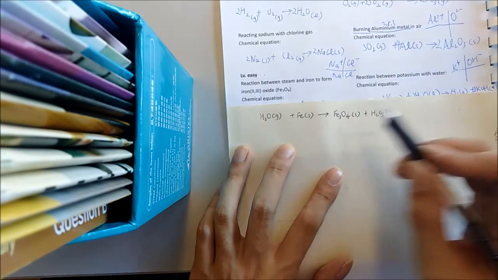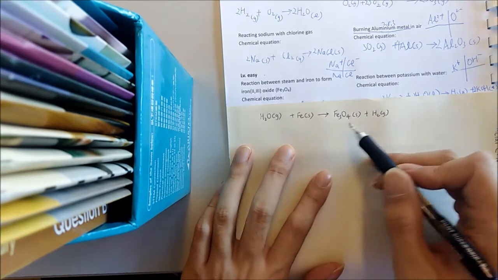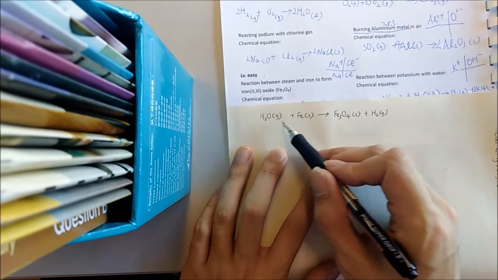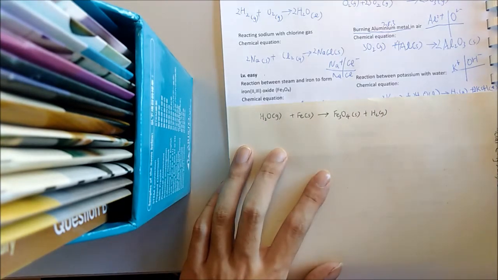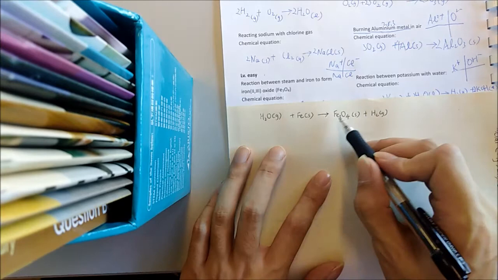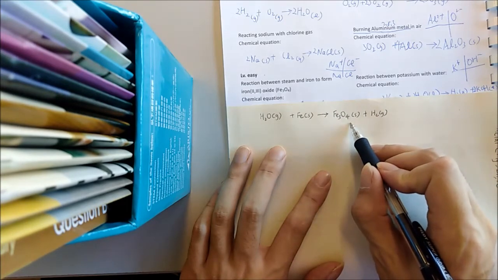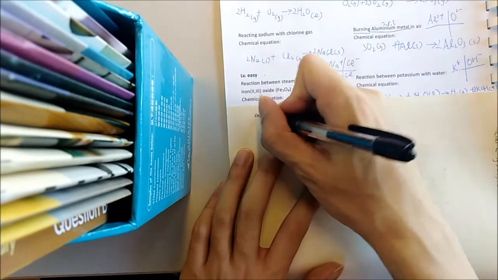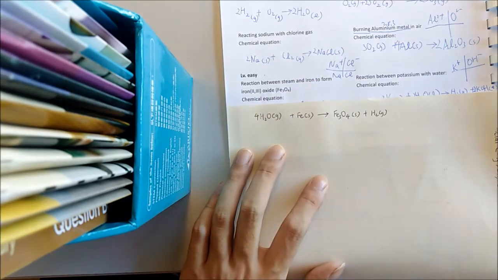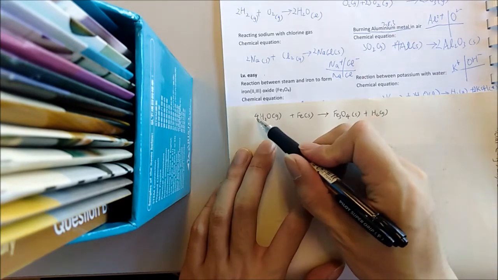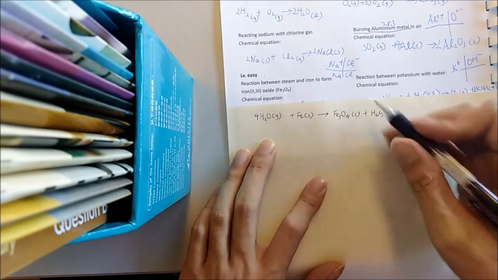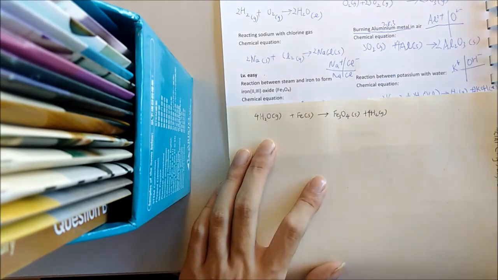Up to this stage, all the species are represented in terms of their chemical formula, so we must add coefficients in order to balance the number of all the atoms. Say for example, here there are totally 4 oxygen atoms, here only 1 oxygen atom. So 4 must be added here to provide 4 oxygen atoms. And also for the hydrogen, there are totally 8 hydrogen atoms, so we must add a 4 here.